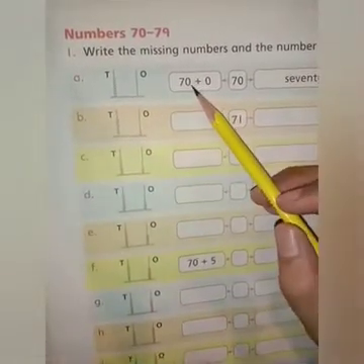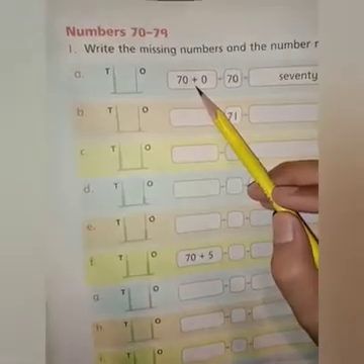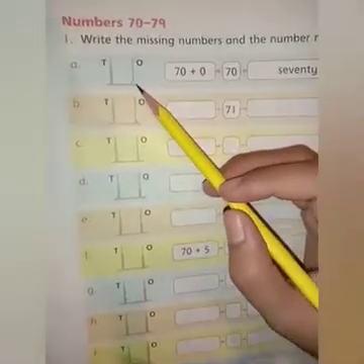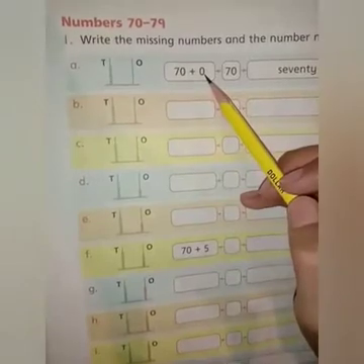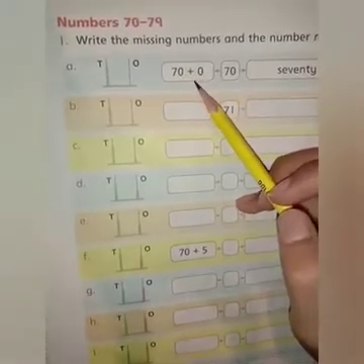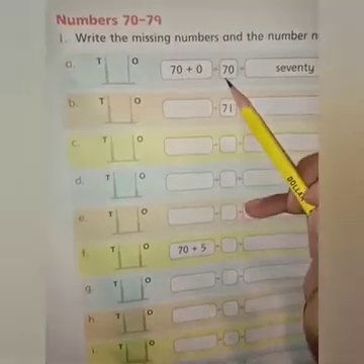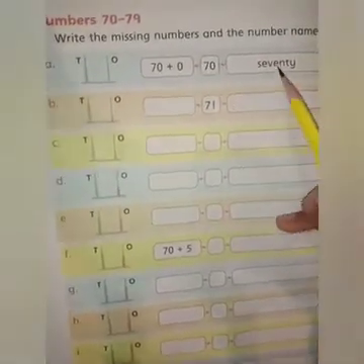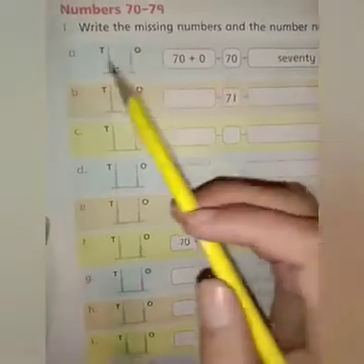After the number 70, here we have the sign of plus. Students, how many ones here we have? None. So 0 is already written here. Students, when we add something to 0, the answer remains the same. The answer is 70. 70 in number and 70 in words too. Go for the next one.